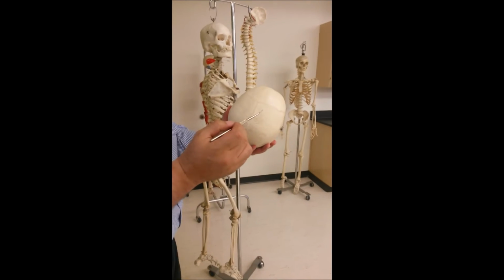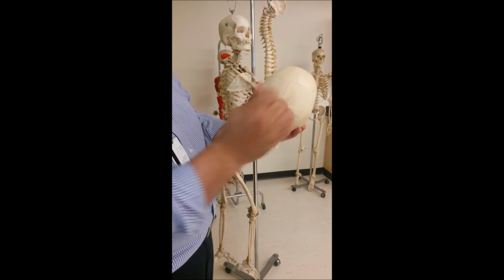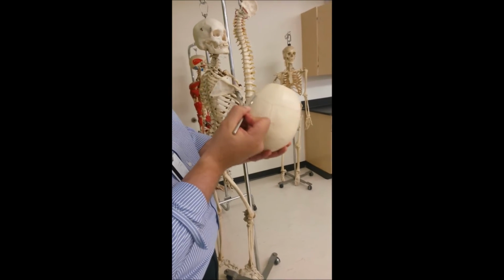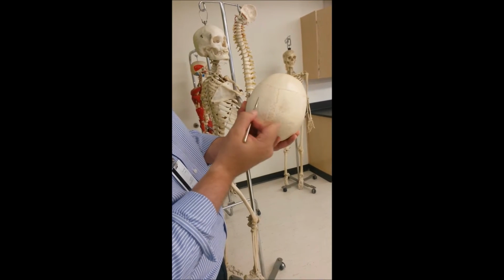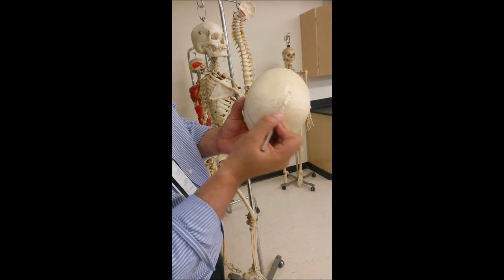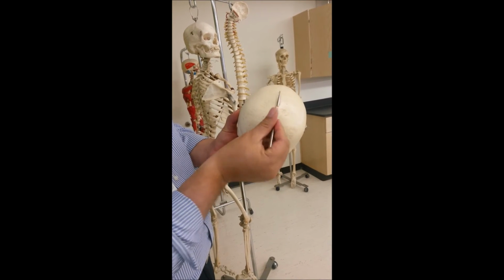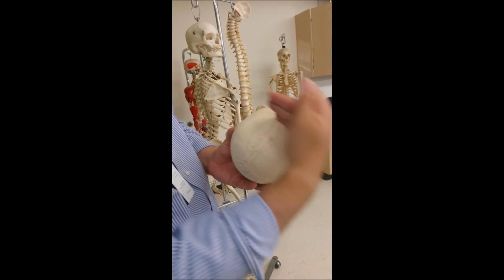If you look here, you will see separation, sutures, like you're suturing something. Sutures between these bones. This suture right here is called the coronal suture, which separates the frontal bone from the 2 parietal bones. The 2 parietal bones themselves are separated by the sagittal suture because it's in the sagittal plane or sagittal section. So this is sagittal and this is in the coronal.